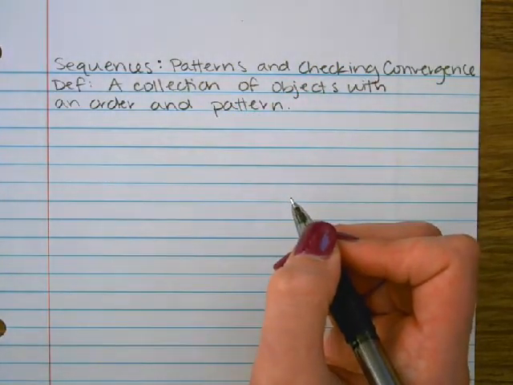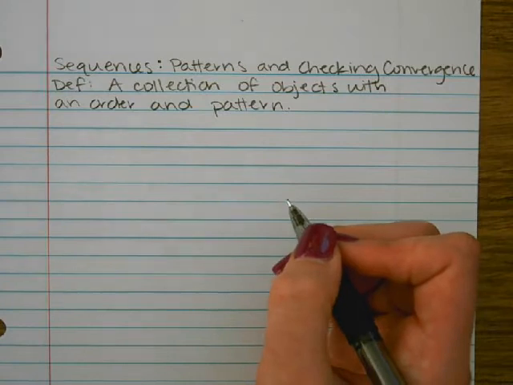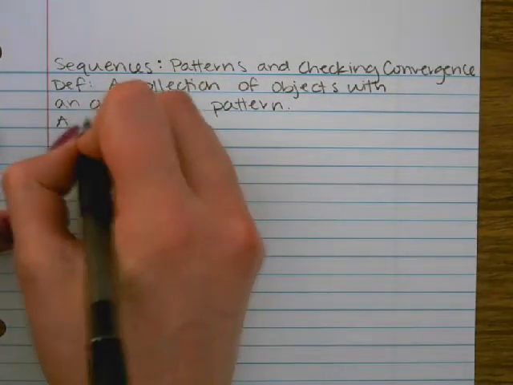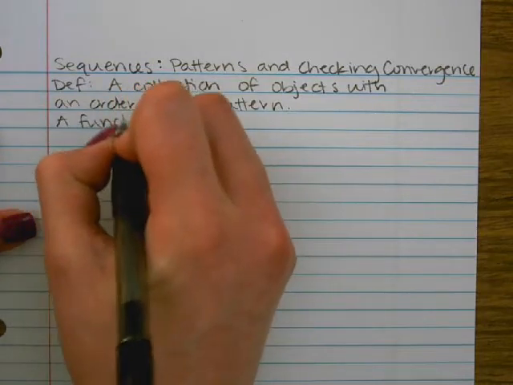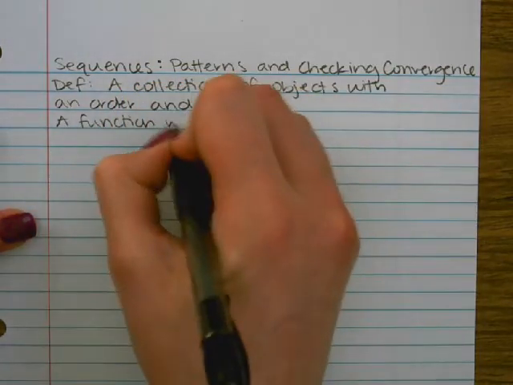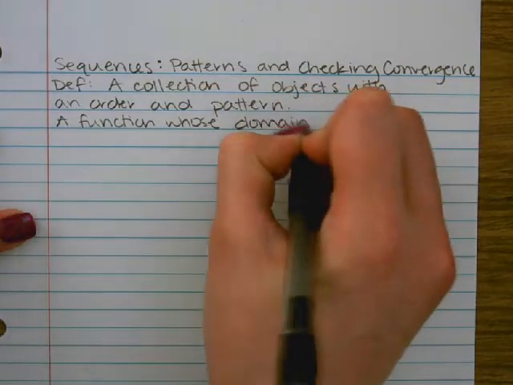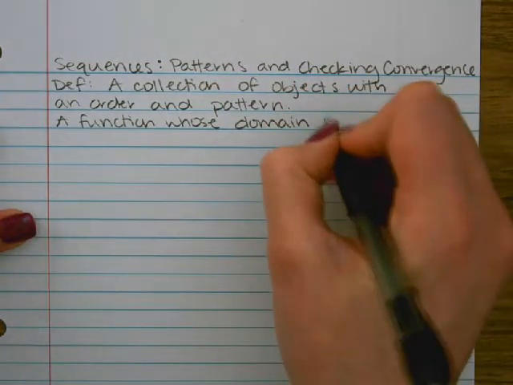An alternate definition of this, which is kind of interesting to me, is that a sequence is a function whose domain is the set of natural numbers.